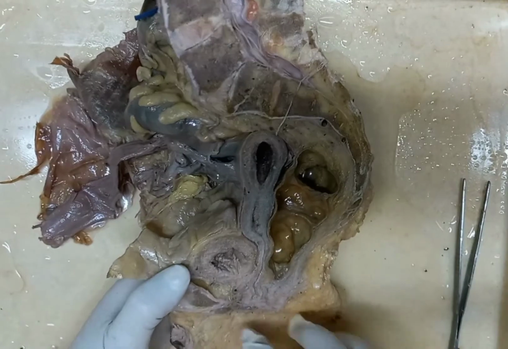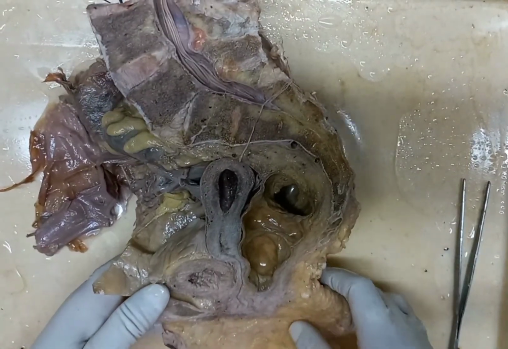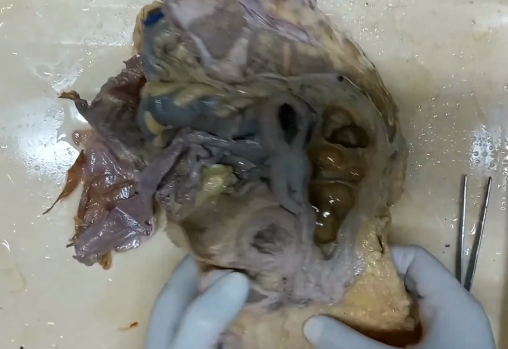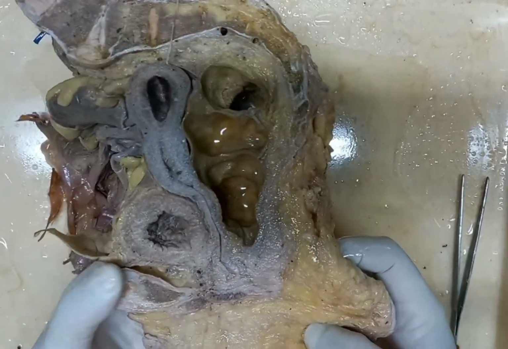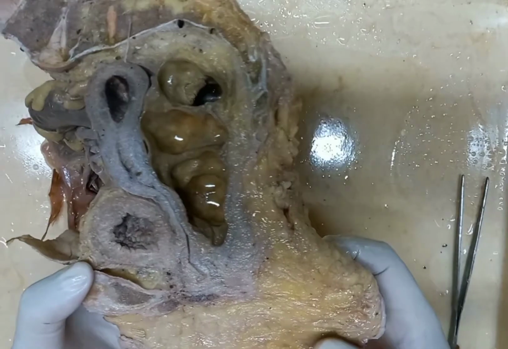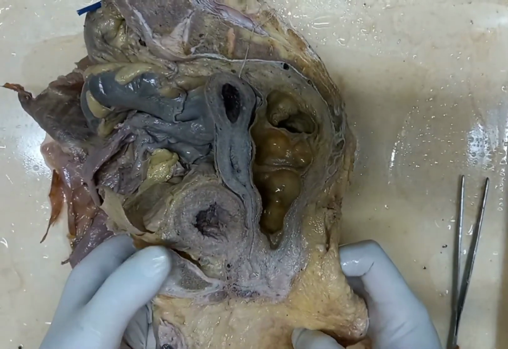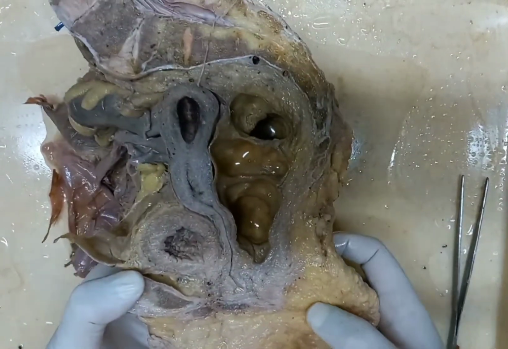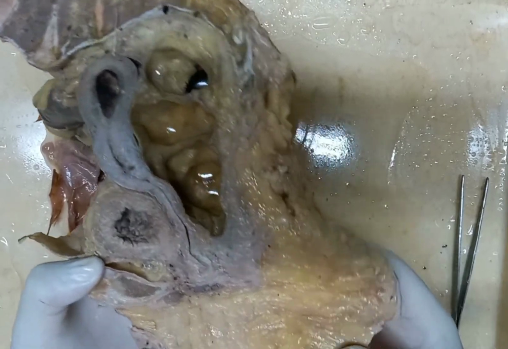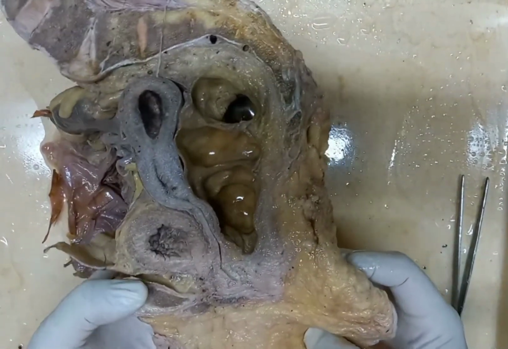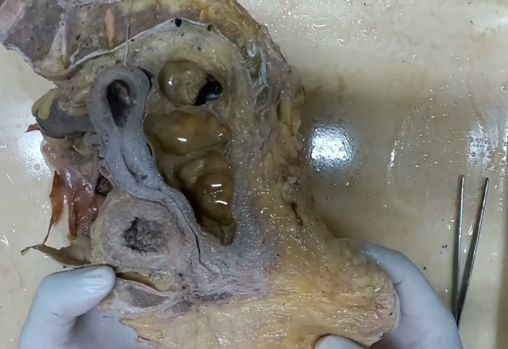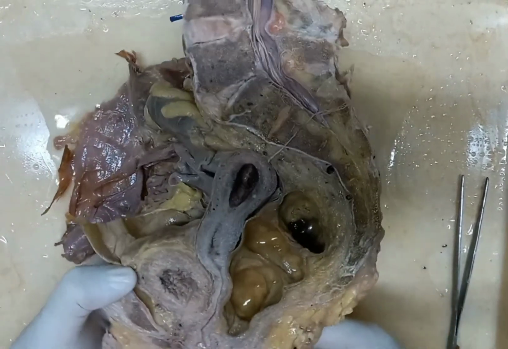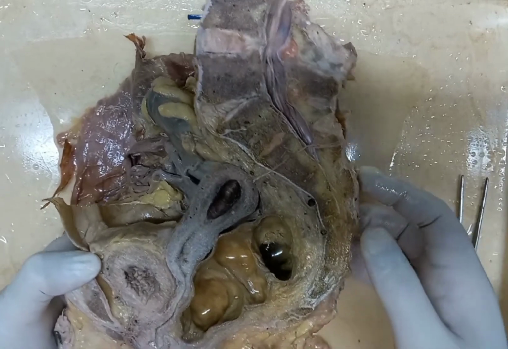This is the sagittal section, rather a mid-sagittal section of the female pelvis, and this may be the section given in the examination, and you may be asked various questions. Before I ask any question or reply to any question of the examiner, as it will be asked in viva, let me have some orientation of this specimen.